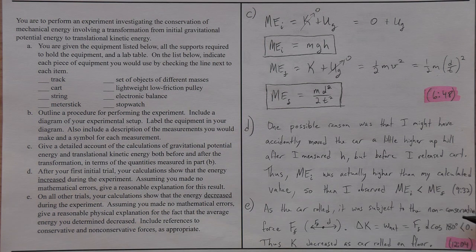So why did the energy decrease? In other words, we had less kinetic energy. I said at the end, as the car rolled, it was subject to the non-conservative force of friction. Then I drew a little diagram showing that the force of friction was backwards while the motion was in the forward direction. So using the work-energy theorem, delta K equals work net, which is force times distance times cosine of 180, right? These are 180 degrees apart. I find that the work net is negative and therefore delta K is negative. Thus, kinetic energy decreased as the car rolled along the floor. And so I'm 12 minutes in, so I finished with time to spare.